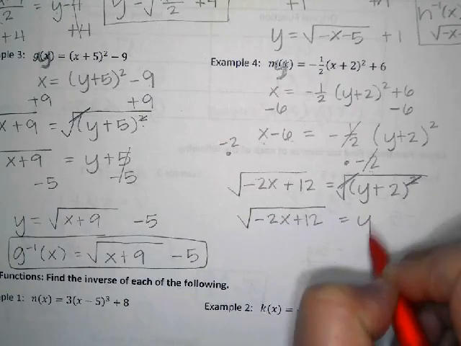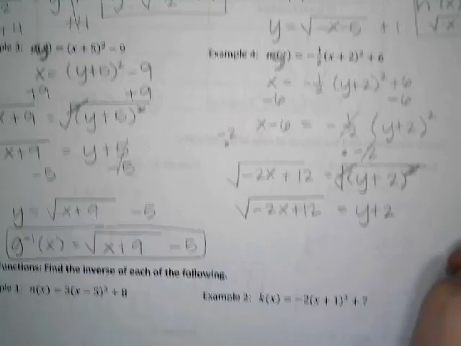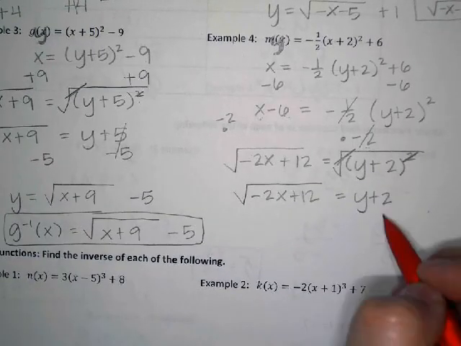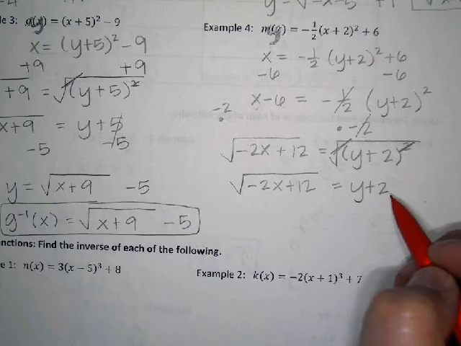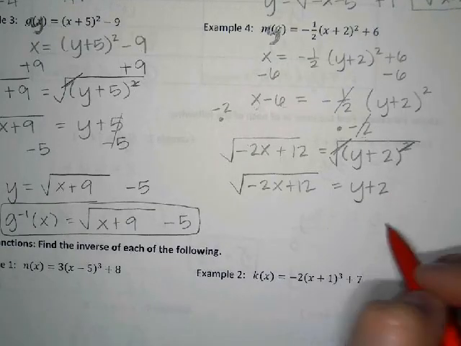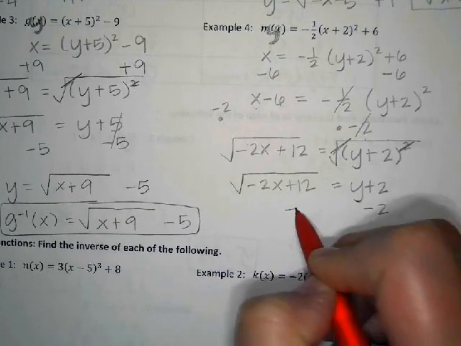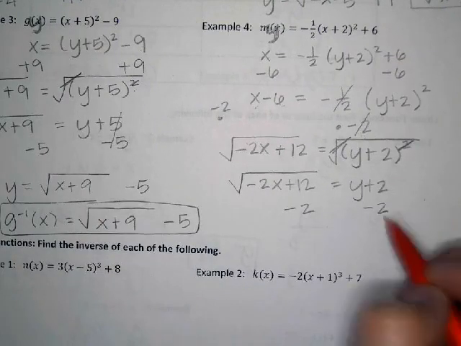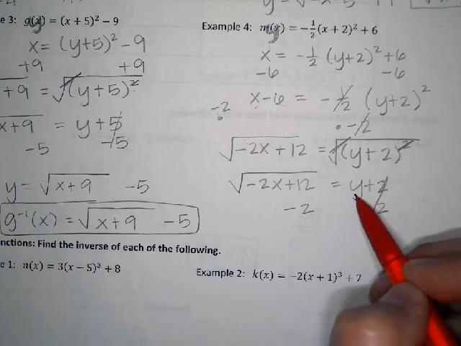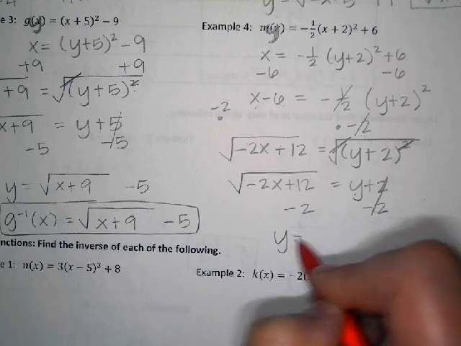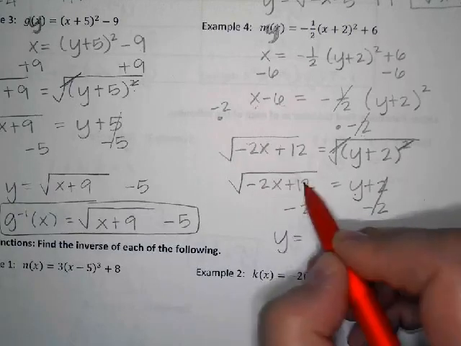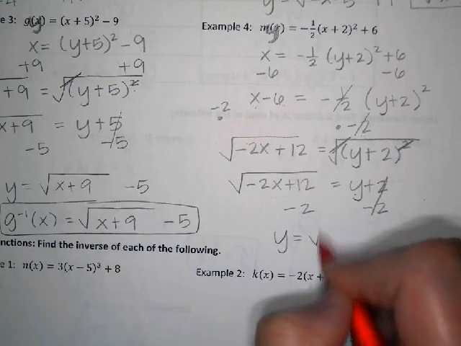How do we move the 2 over? We're going to subtract the 2 over to the other side. So at this point, the y is all alone. So I'm going to say y equals my square root minus 2. Is that my final answer?